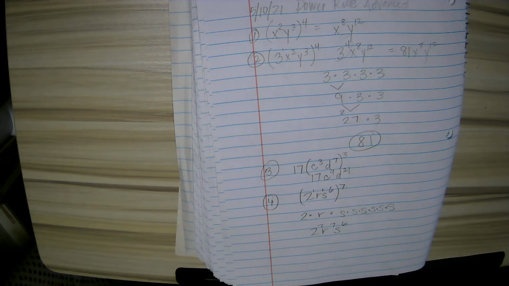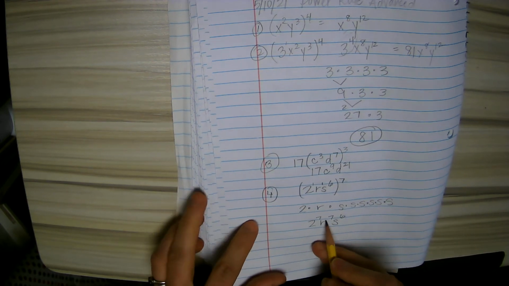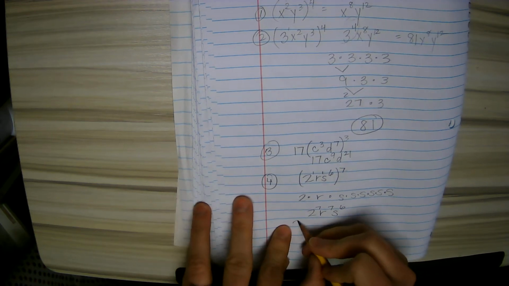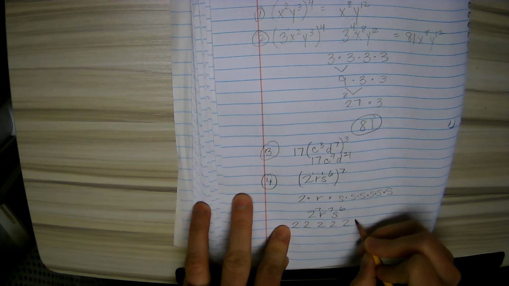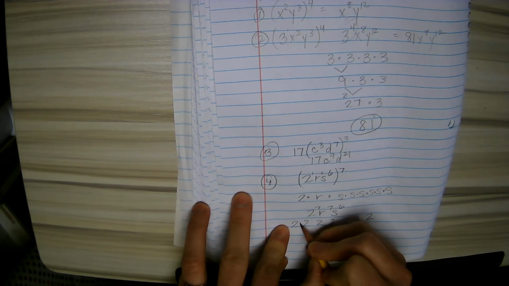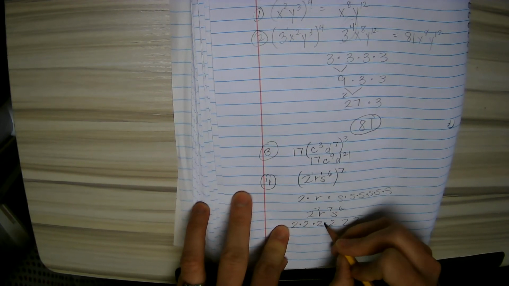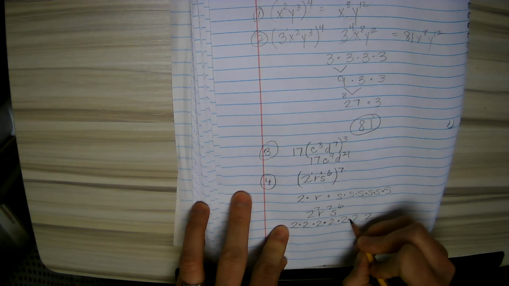So we cannot leave this here because we have to simplify 2 to the 7th power. So I would write 2 7 times. 1, 2, 3, 4, 5, 6, 7. And we know exponents show repeated multiplication.